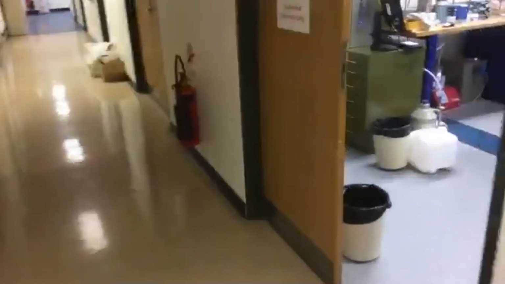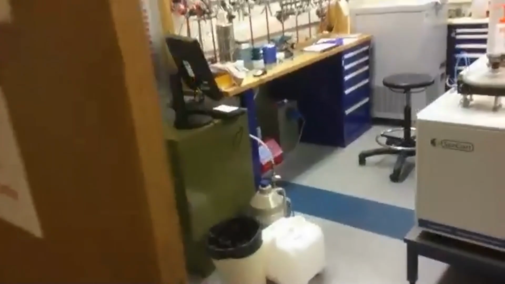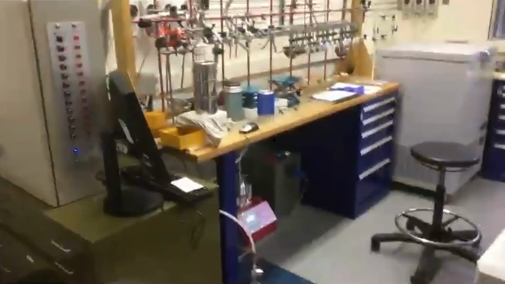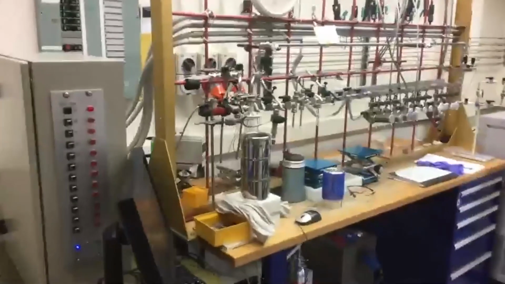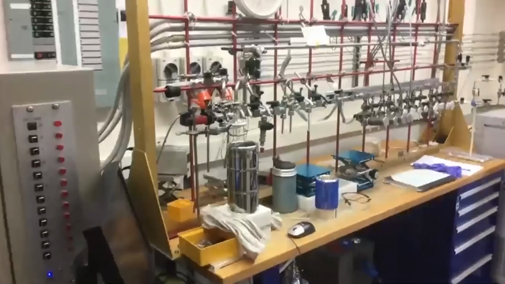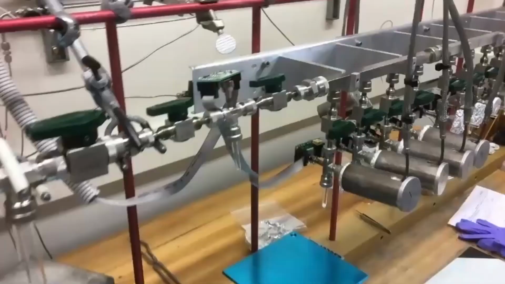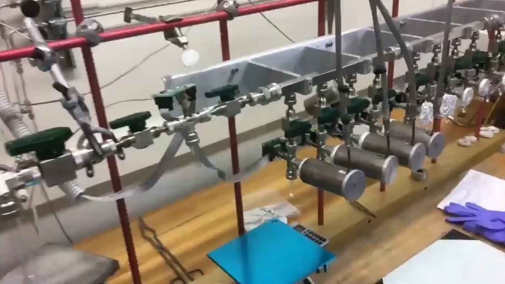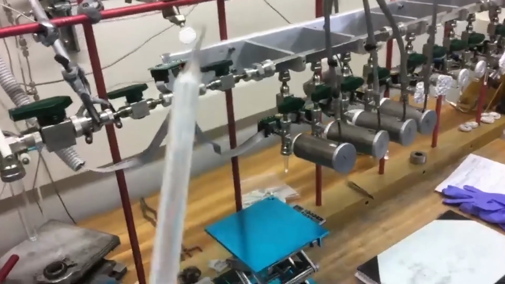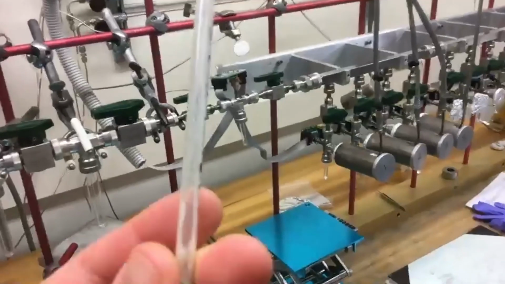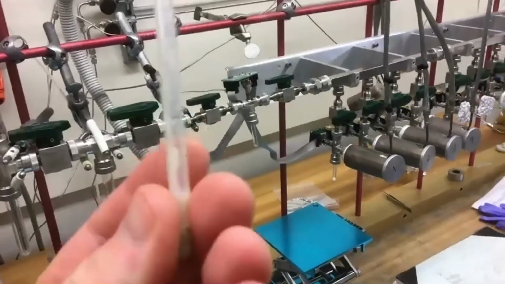So our labs start off with a preparation area. It's a bit noisy, I'm sorry. But you can see here, this is where we prepare graphite samples. The samples are loaded into small tubes. So here are the small tubes, and you can see the sample inside.